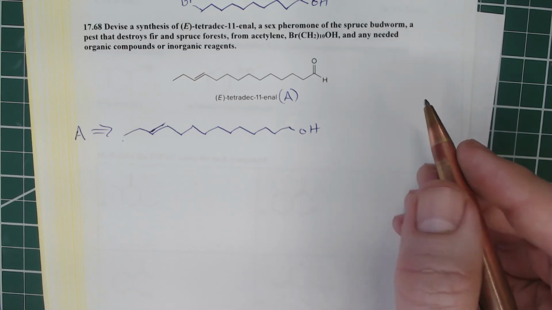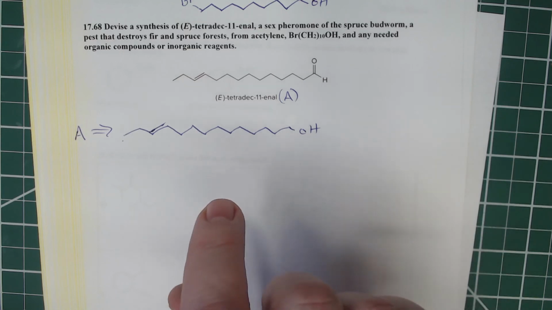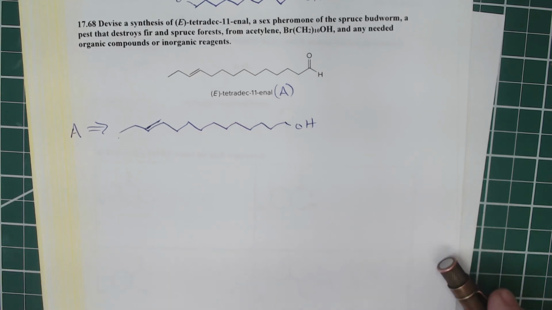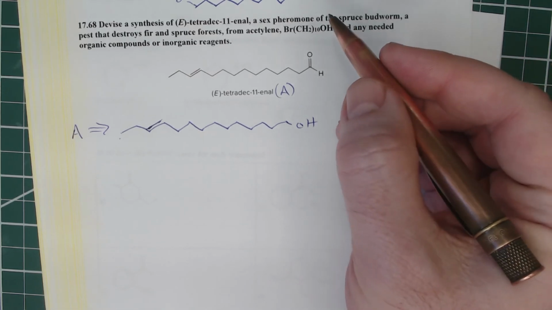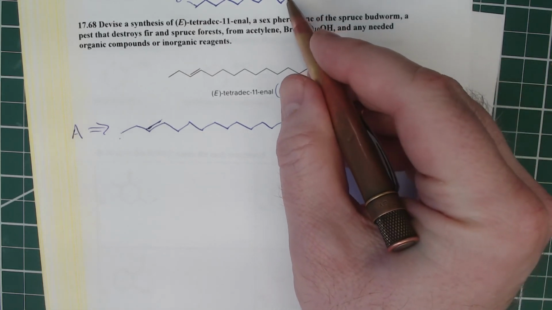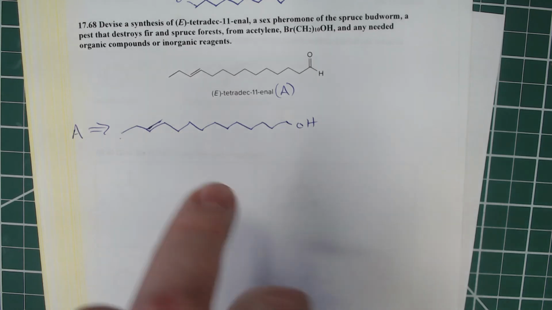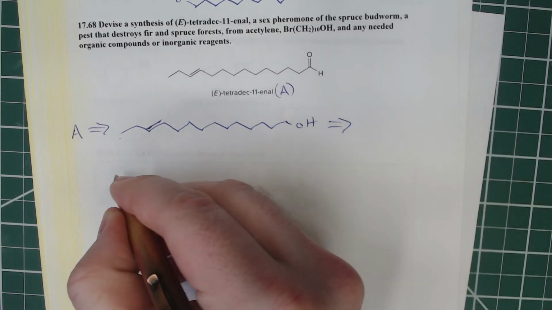All right. Well, now how do we make this? Well, we can make this from an alkyne. We can convert the alkyne into an alkene by doing a reduction. So again, we'll do a retrosynthesis arrow.